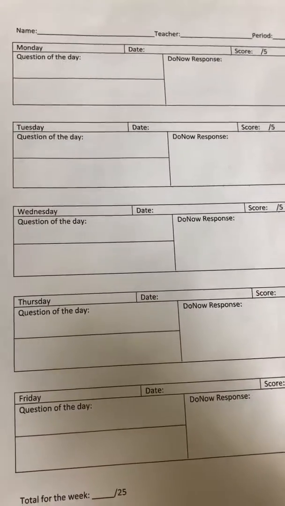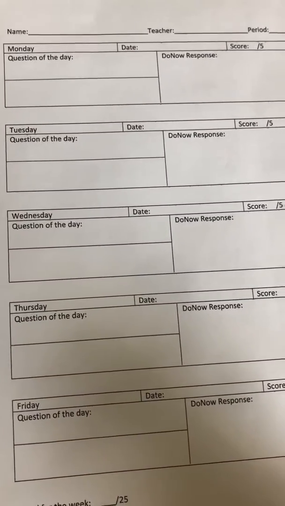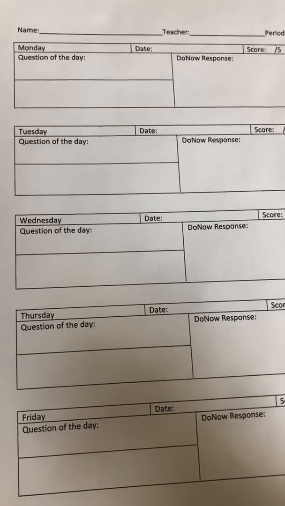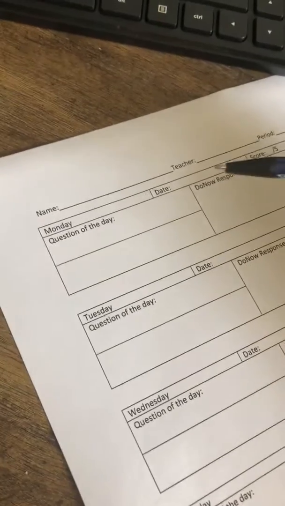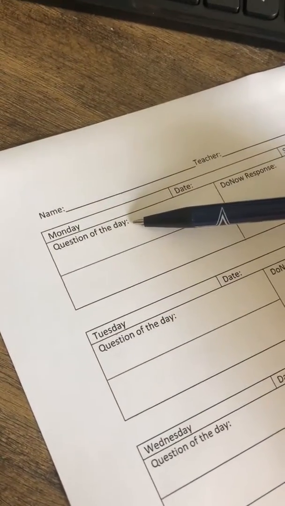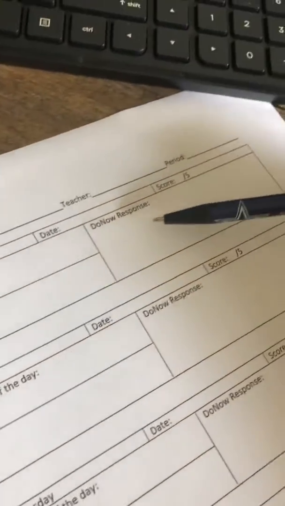This is the weekly DoNow sheet that I use in my classroom. Students come into the room on Monday and they grab it off the front table. On the front board, there will always be an objective that they will turn into the question of the day. There will be a do now activity.